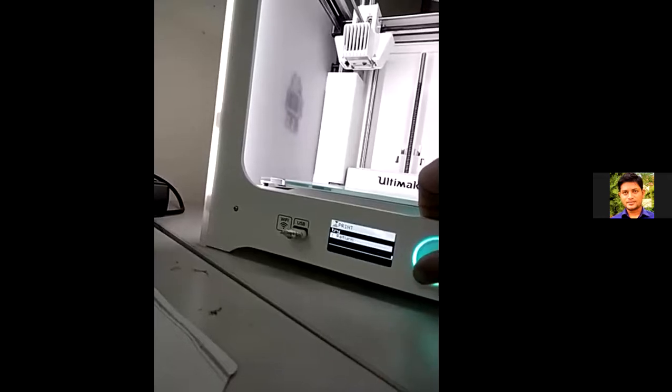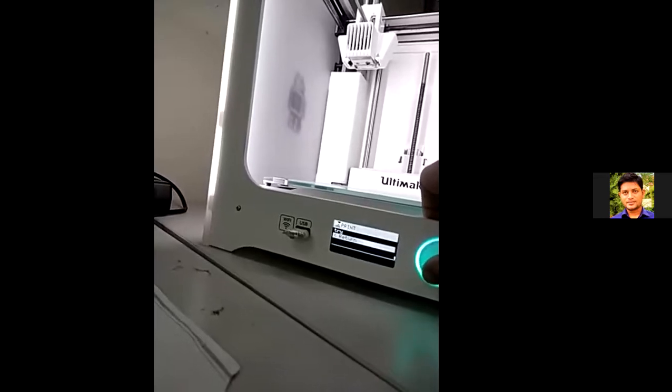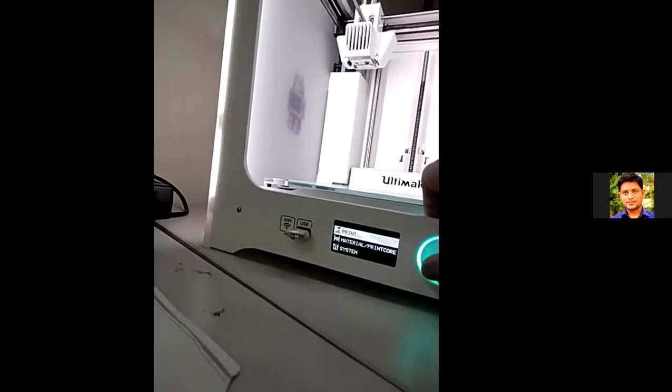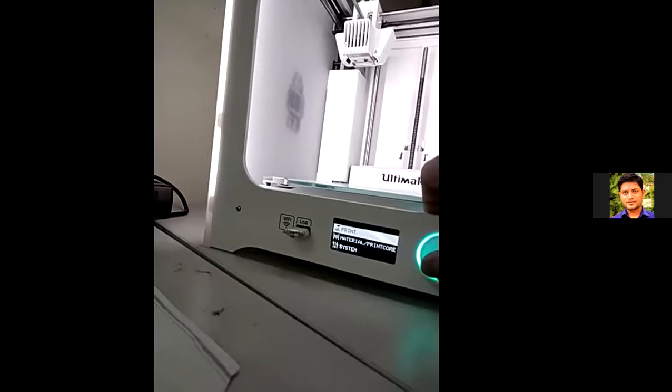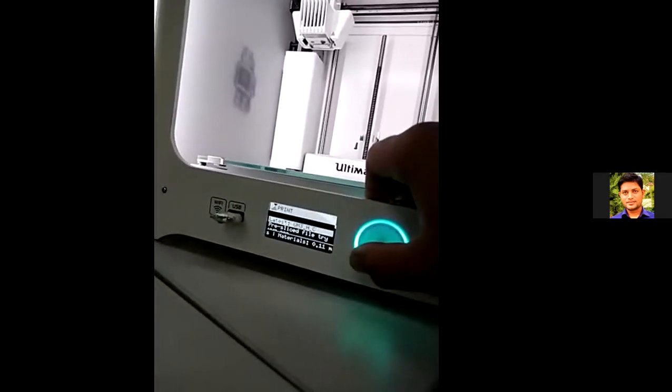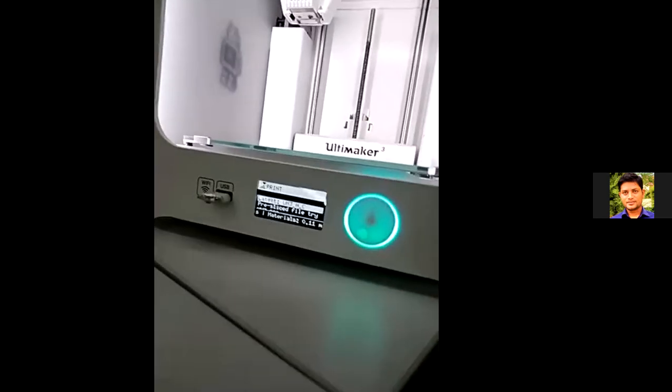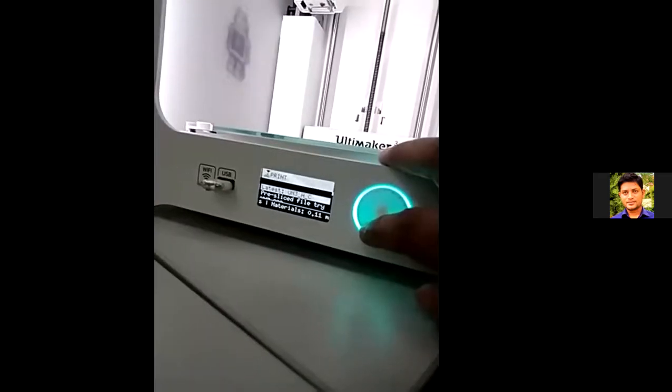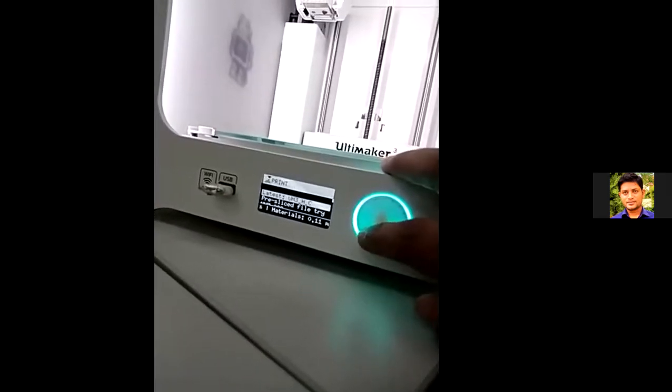If you want to go back, this return option is available. So now it's the main window. Again go to Print and select it. The latest file comes first because we saved this option as latest only, so it shows at the beginning: underscore h underscore c. I'm just selecting that one.